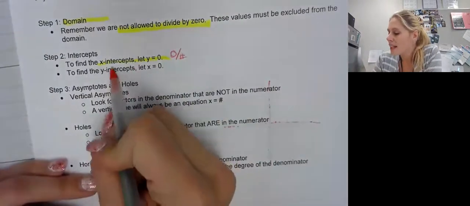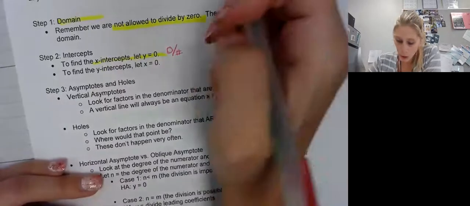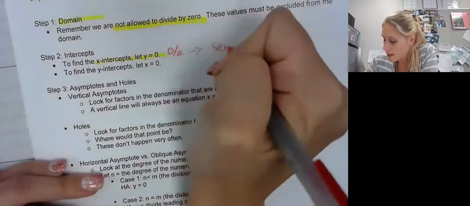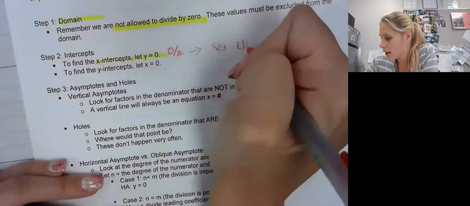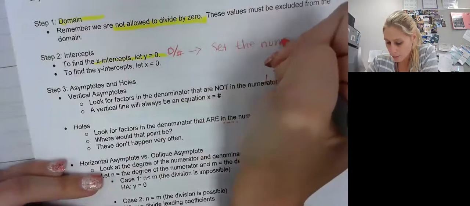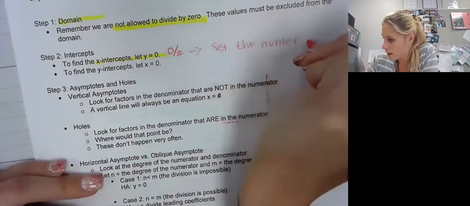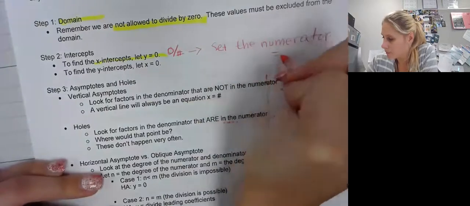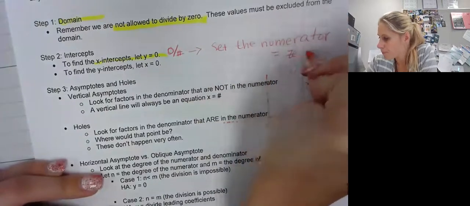So to find the x-intercepts, we set the numerator equal to 0, and then we solve.